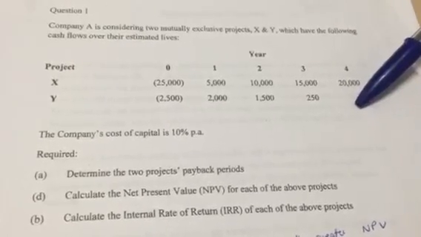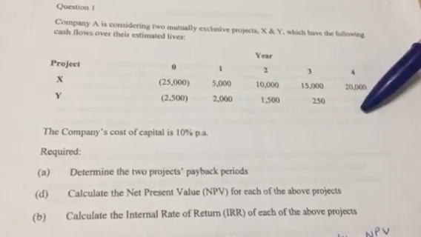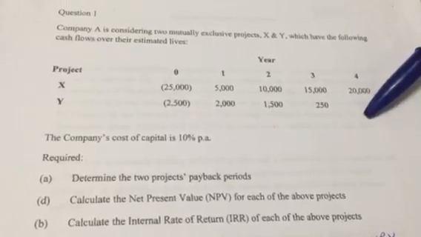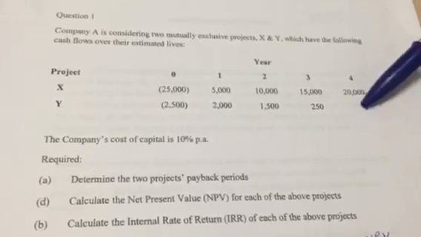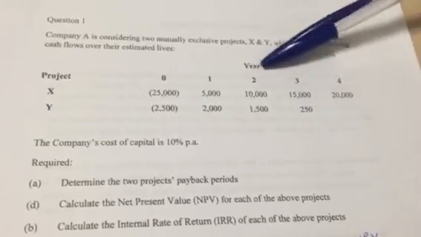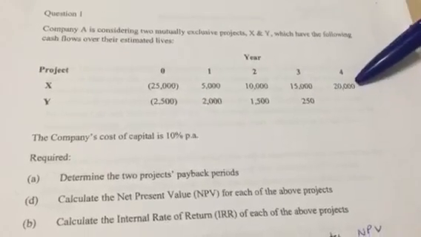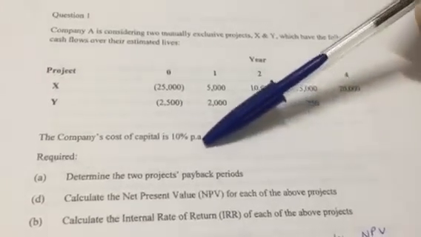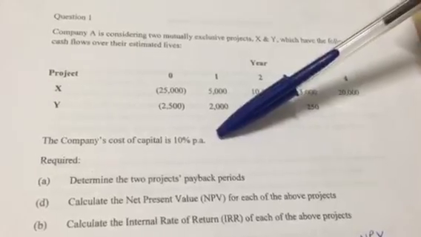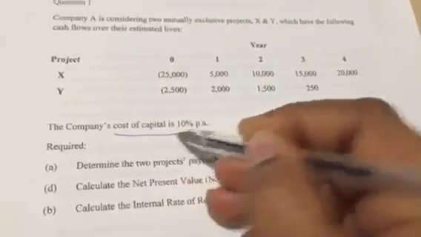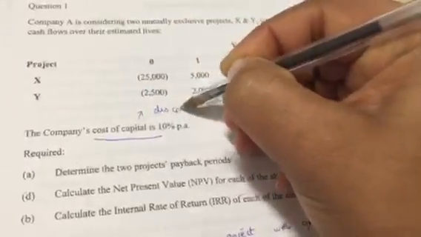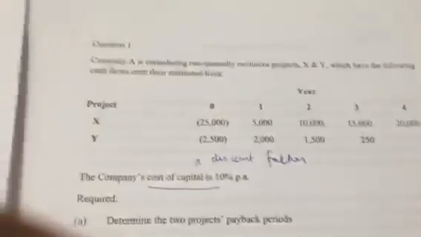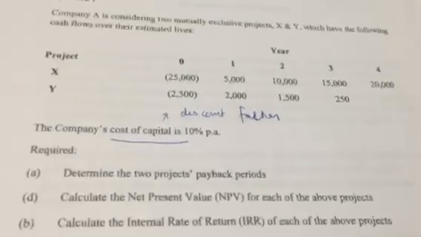Capital investment appraisal. This is the first type of question you'd get. So it has to do with NPV and the internal rate of return of existing projects. So this is the question. We've been given the cash flows and then the years for the projects, and our company's cost of capital is 10%. One thing you need to know is cost of capital means discount factor. So as soon as you see cost of capital, we're talking of discount factor. So then you know straight how you're going to approach it.